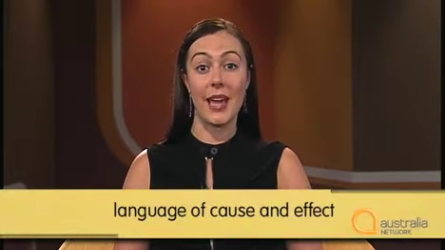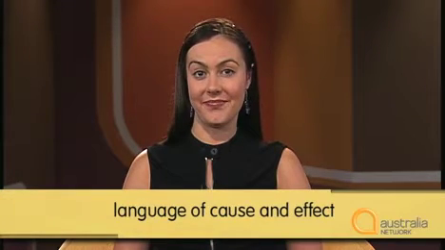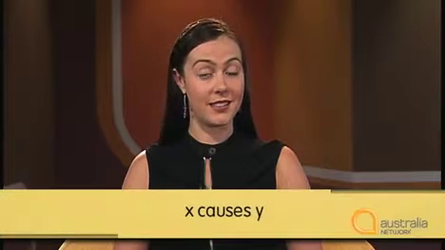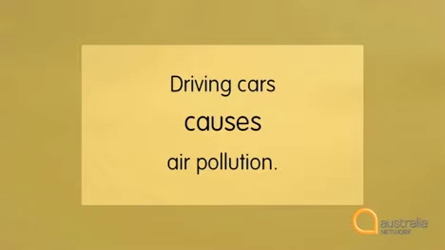You can use the language of cause and effect. We can say, X causes Y. Driving cars causes air pollution. There are many other word choices as well. Driving cars leads to air pollution. Driving cars results in air pollution.